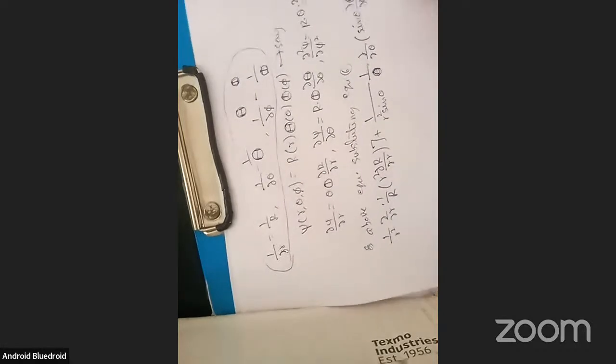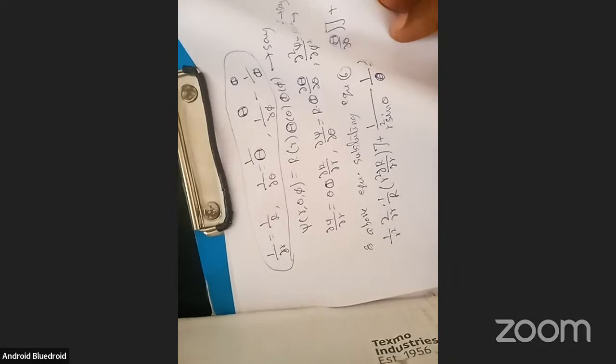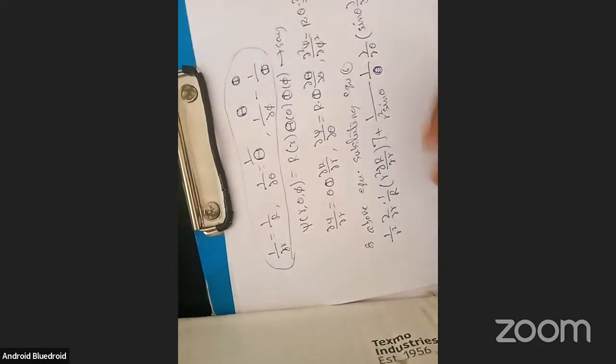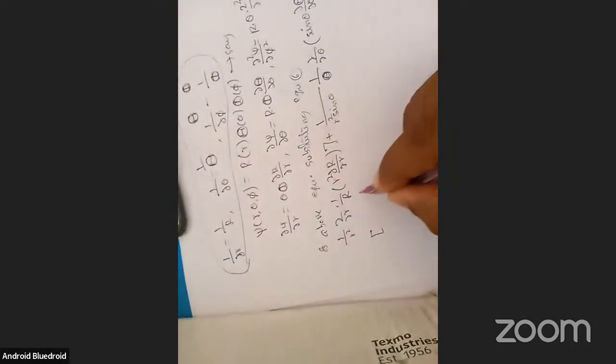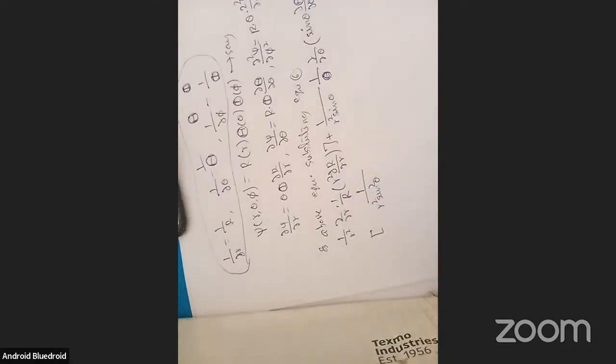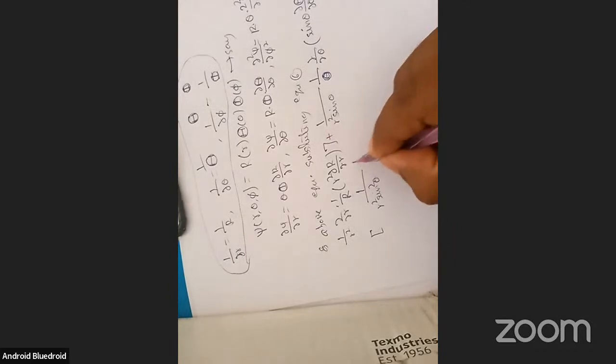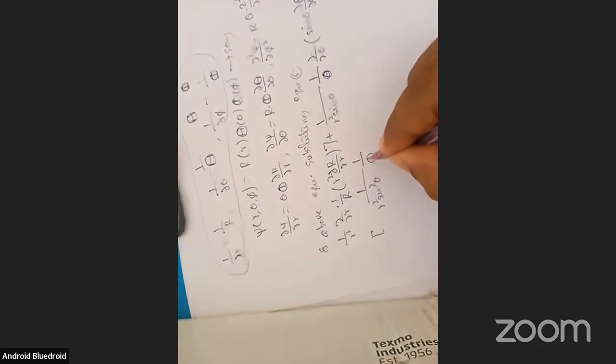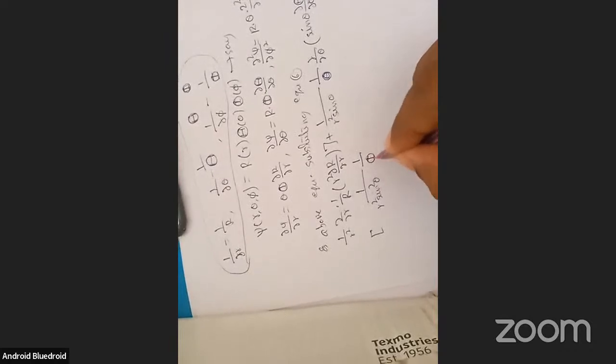Plus 1 by r square sin square theta, 1 by capital pi. This is capital pi, not small theta.